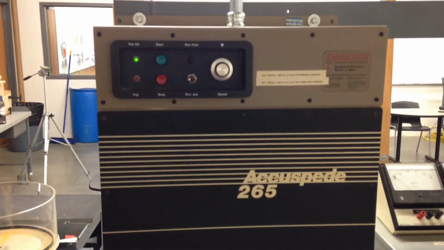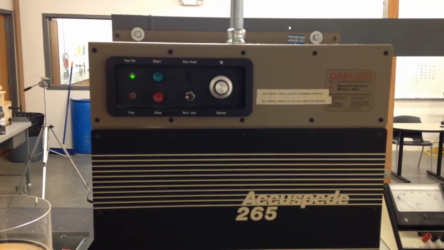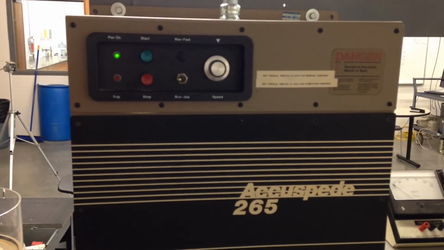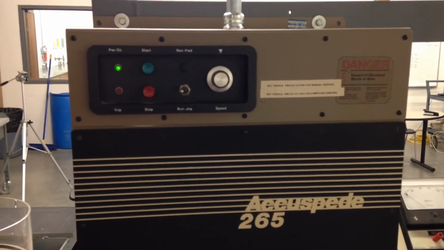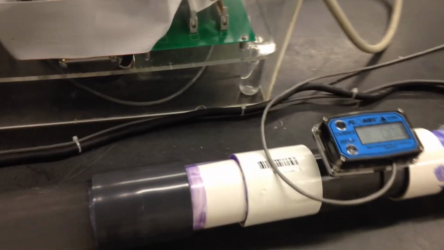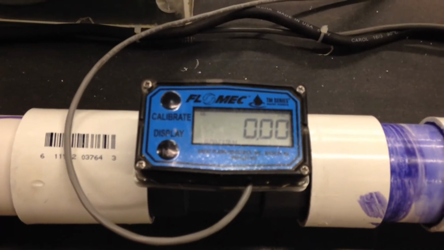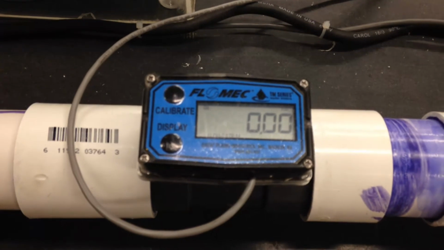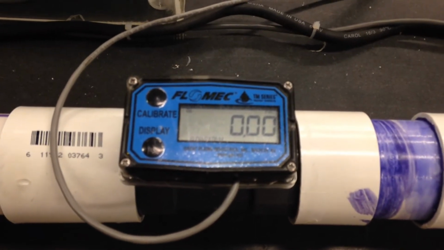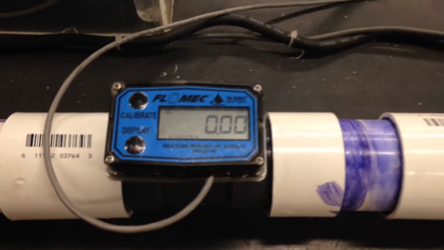There's a little knob you see, and that knob controls the flow of the system. However, you just can't dial in a flow with this system. What you have to do is to use this, which is your digital flow meter, to measure the flow. And you basically fiddle with the knob until you get the flow you want, or close to it. You never can really hit it exactly.